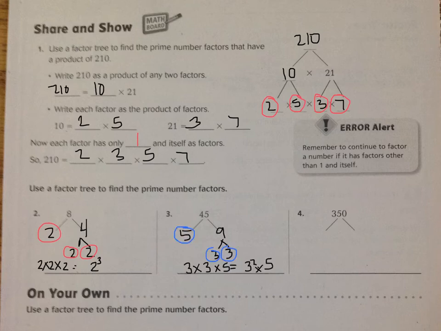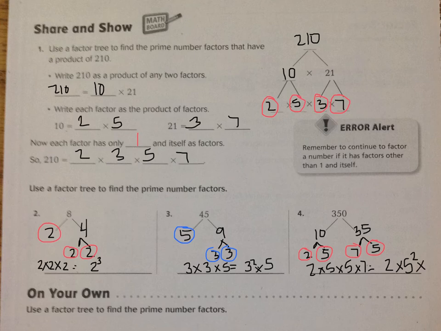On number 3, I broke it down into 5 and 9, but you could have broken it down into 15 and 3. But your final breakdown should have been 3 times 3 times 5, which written in exponential form is 3 squared, or 3 to the second power, times 5. For number 4, I broke 350 down into 10 and 35. And then 10 breaks down to 2 and 5, both of those are prime. 35 I broke down into 7 times 5, so if I rewrite them, I have a 2 times 5 times 5 times 7, so in exponential form, that would be 2 times 5 to the second power times 7.